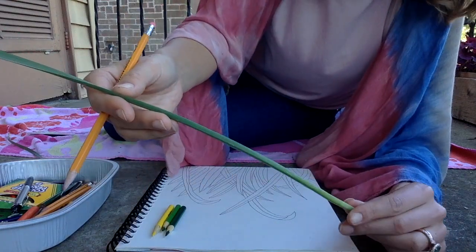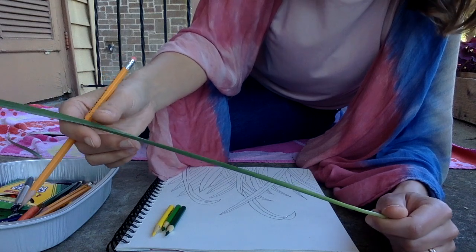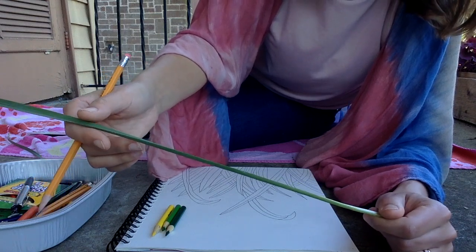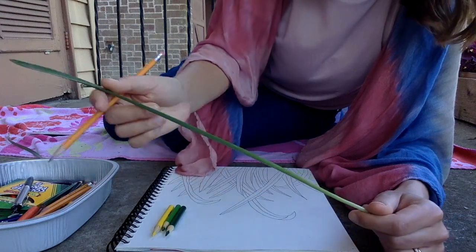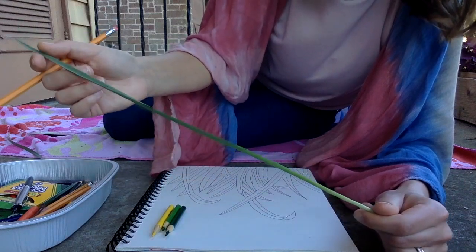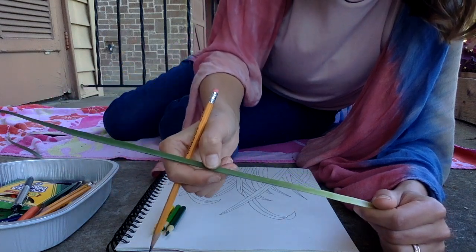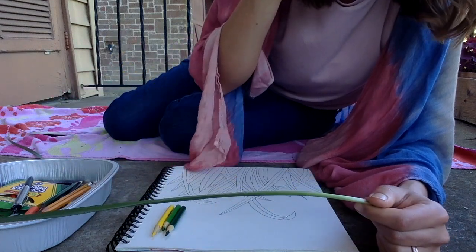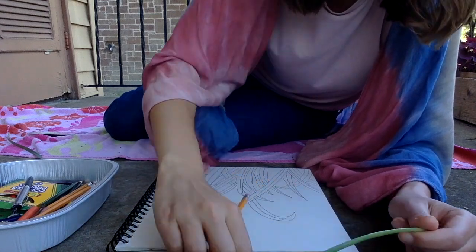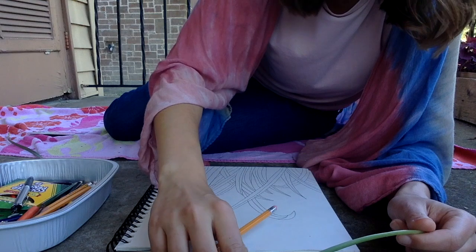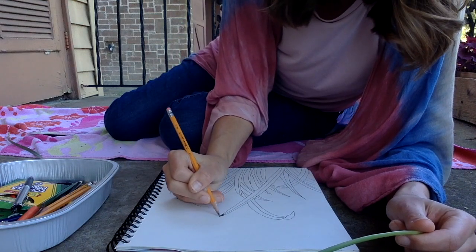So I want you to squint as you look at this blade of grass and look at which sections are darker and which sections are lighter. So the top of the grass is the darkest, and then it's slowly moving down to light. So if you just have a pencil, I want you to start at the top of your blade of grass, and you're going to press down harder with your pencil.